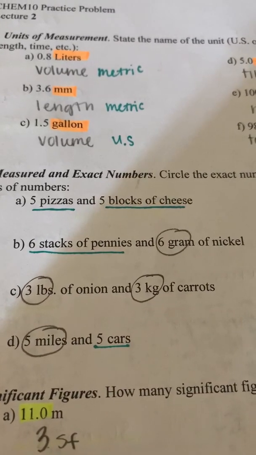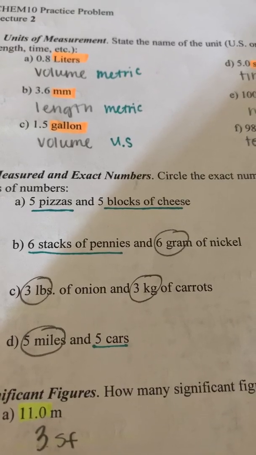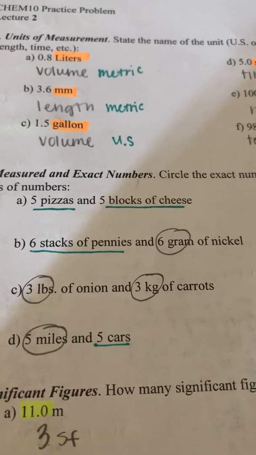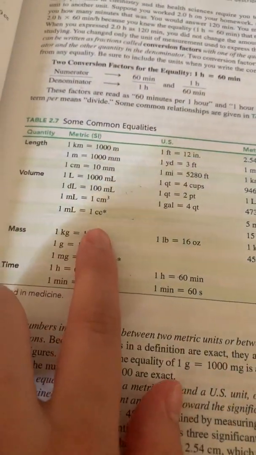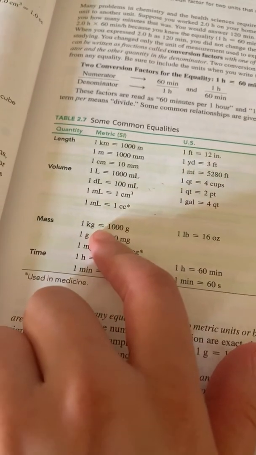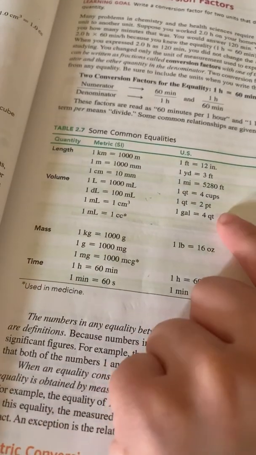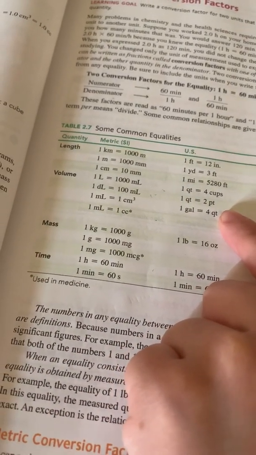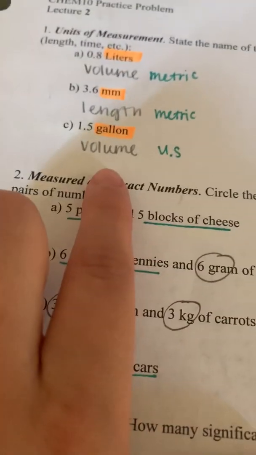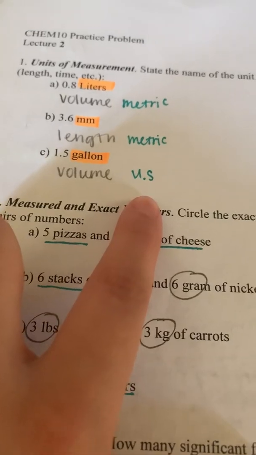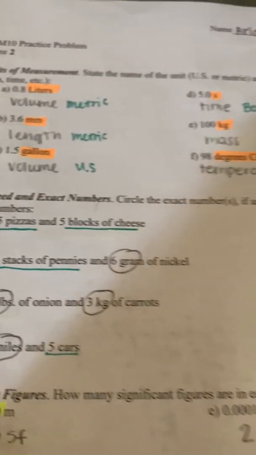So I go on to letter C. It says 1.5 gallons. I'm going to take gallons and look at table 2.7, and I see that gallon isn't found in metric. So I move over to US and I find it right here in the volume. Type of measurement, it's volume. So I'm going to put volume, and it's found in the US system.